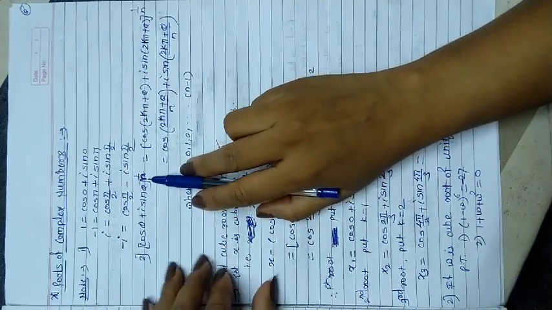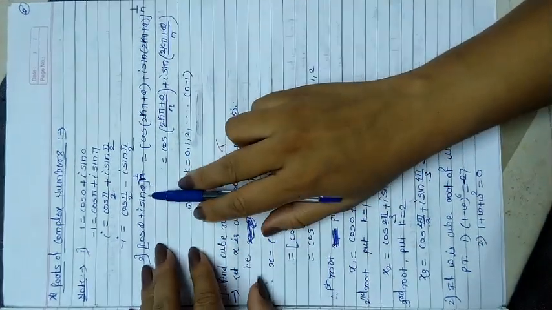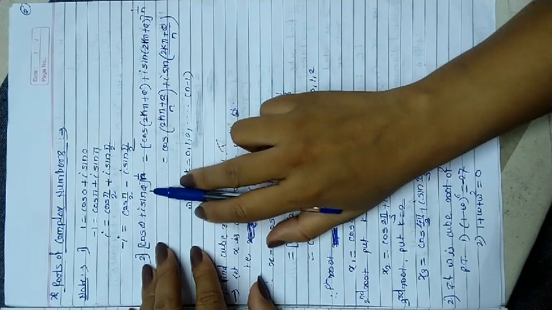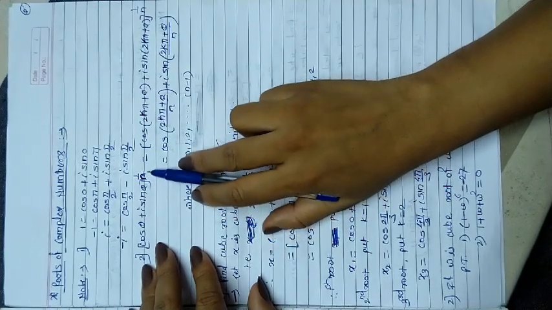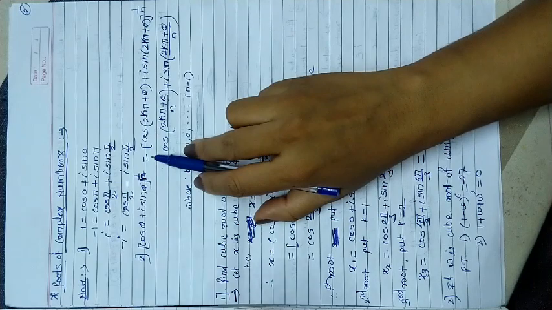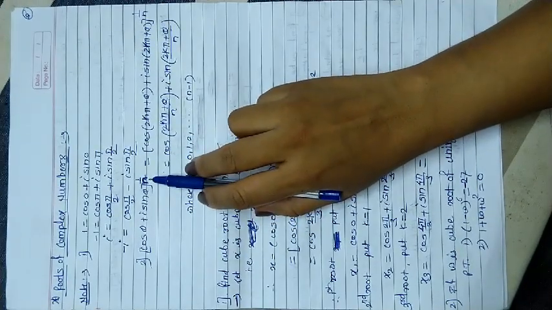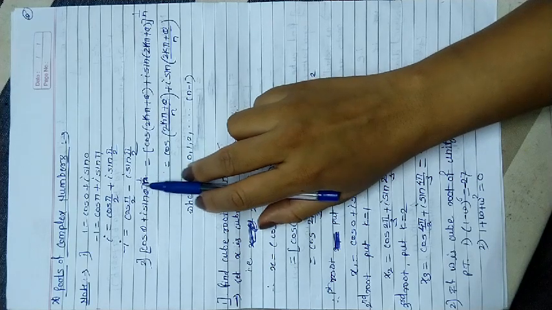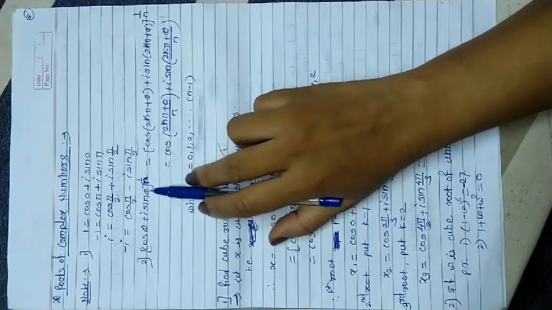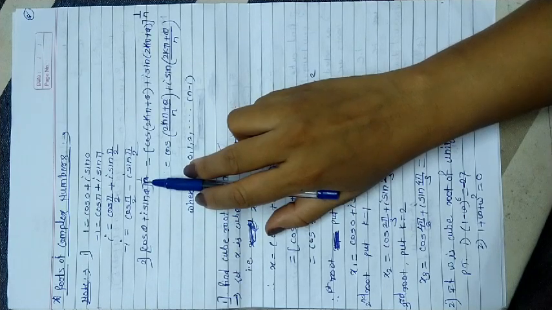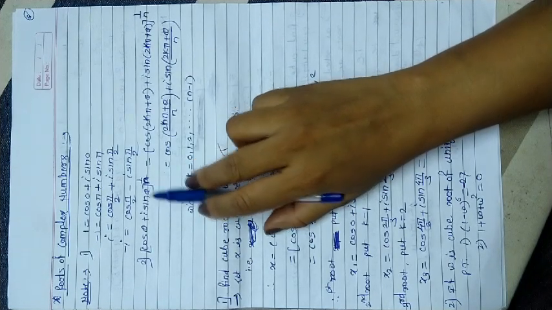Likewise, 1 upon n is nothing but the nth root of this term, a complex number. For that, if you want to use De Moivre's theorem, De Moivre's theorem is nothing but taking 1 upon n inside and multiplying it to this angle. If it is a whole integer, we can use De Moivre's theorem as it is.